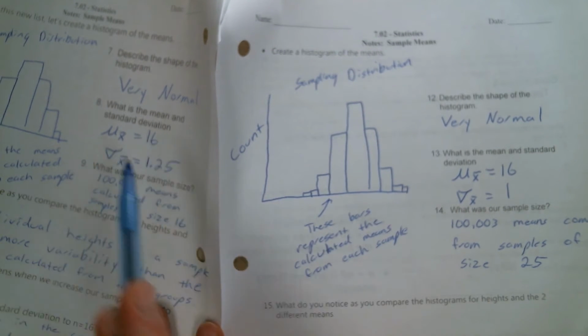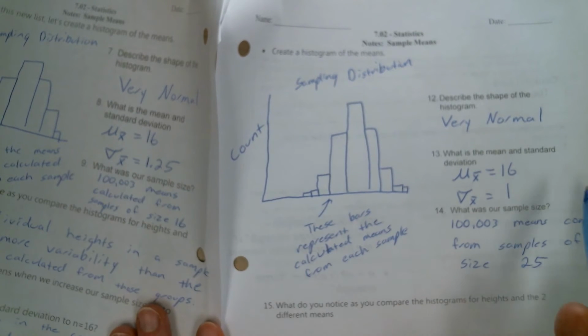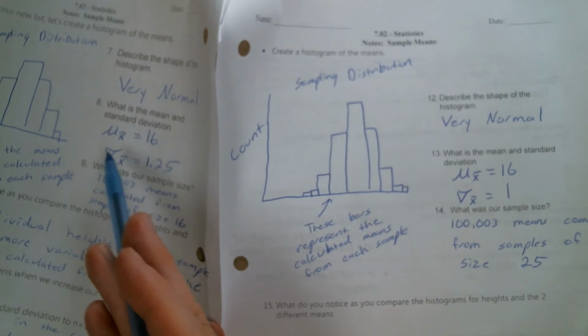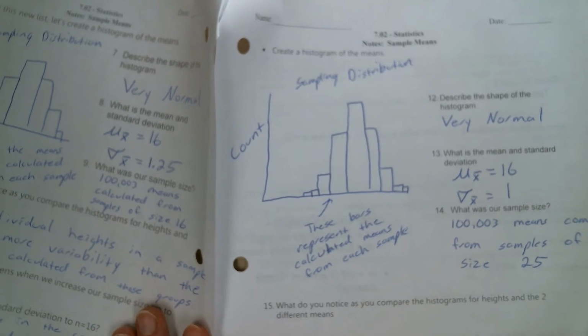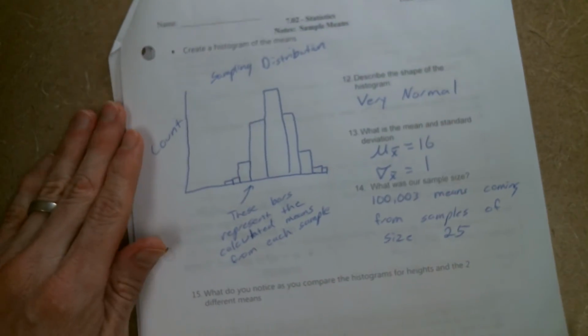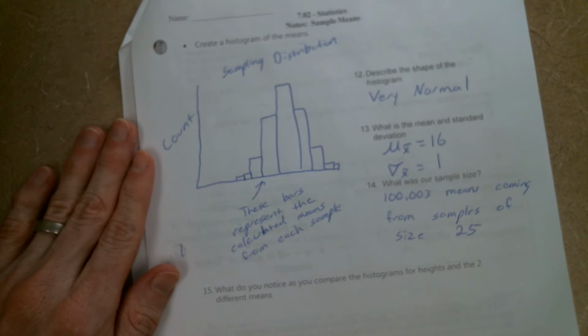We're seeing the same exact thing here. Our sample size didn't affect the mean of our means, the center of our sampling distribution, but it did affect the standard deviation of our sampling distribution. So what do you notice as you compare them?